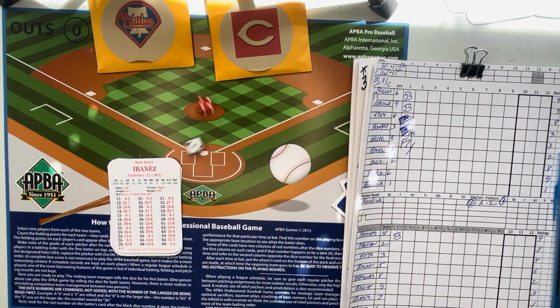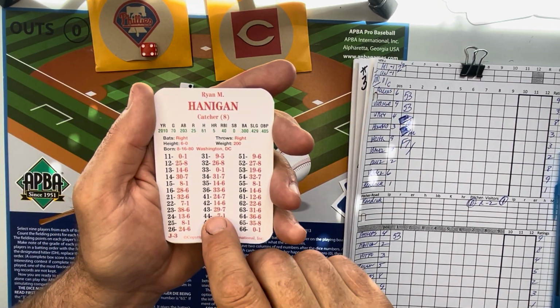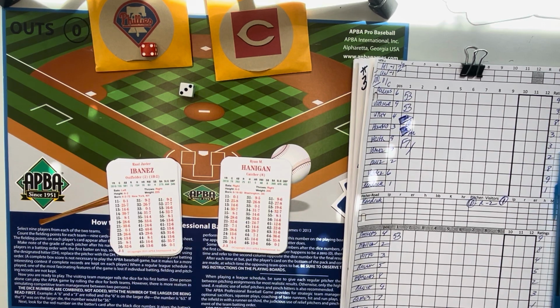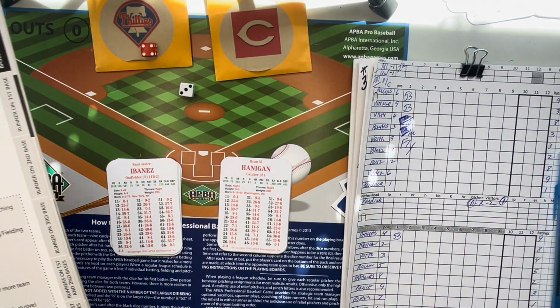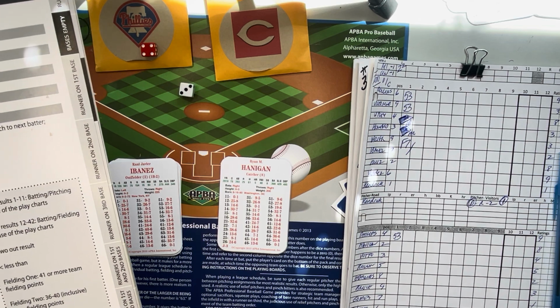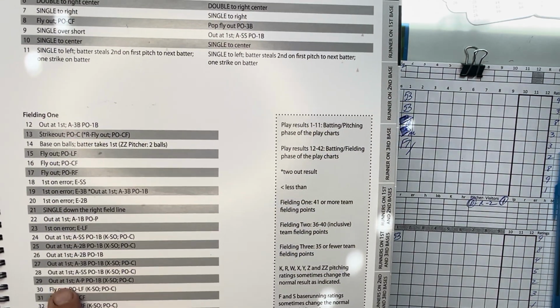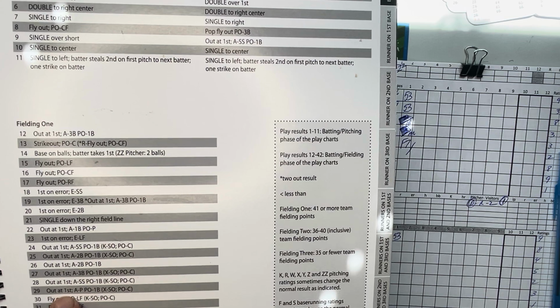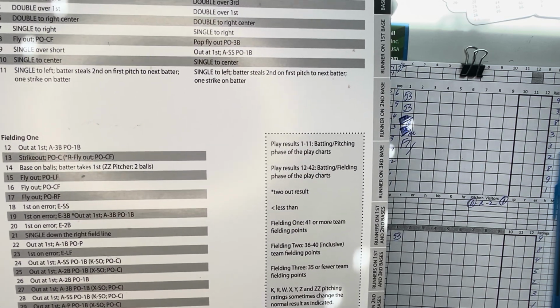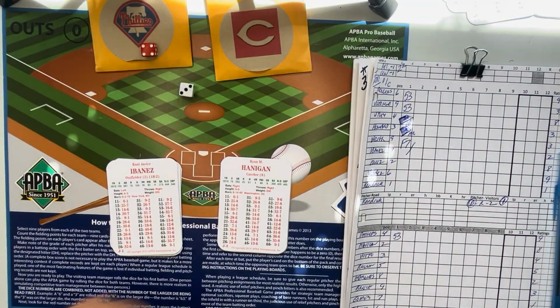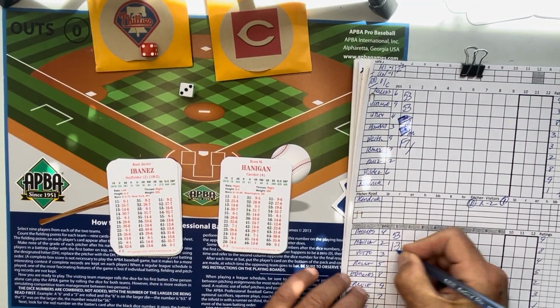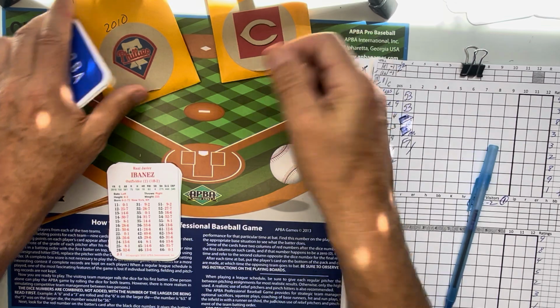Next up is Ryan Hannigan. We're going to roll a 43. So that is going to be a 29. And again, Kendrick has an R and a Z. So 43 is 29. So fielding 129, it's going to be out at first. Pitcher to first base, is there an X? He's not an X. So it's going to be 2 gone. So Hannigan grounds out to the pitcher.